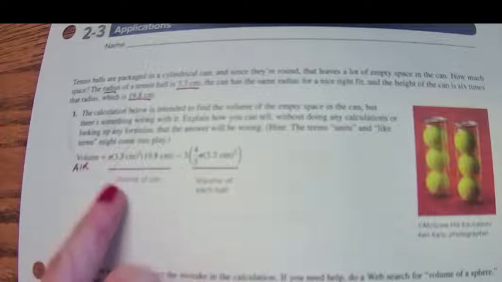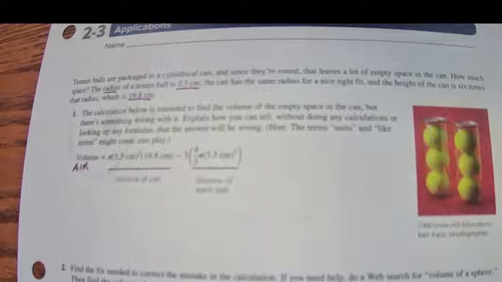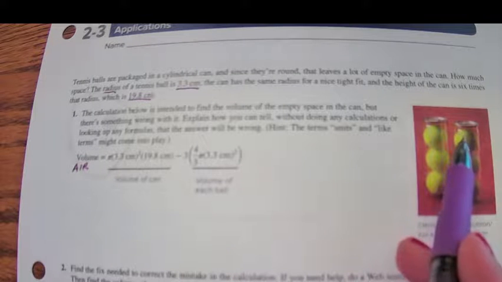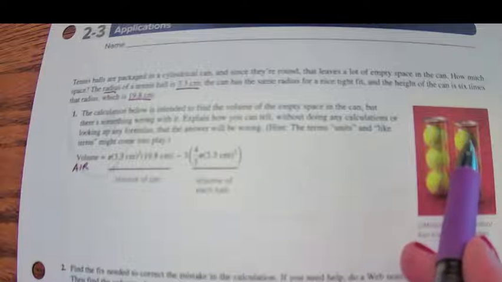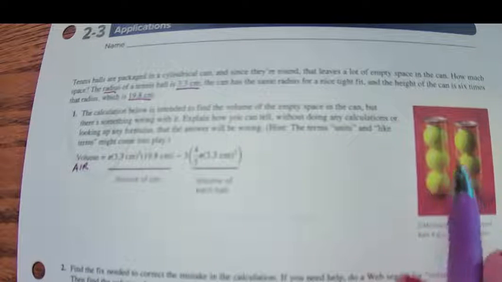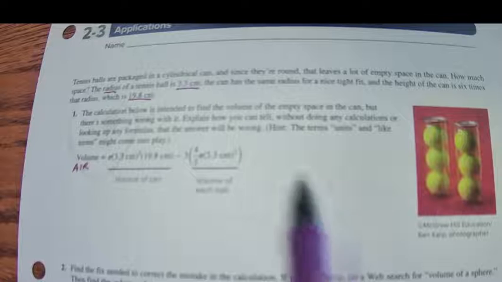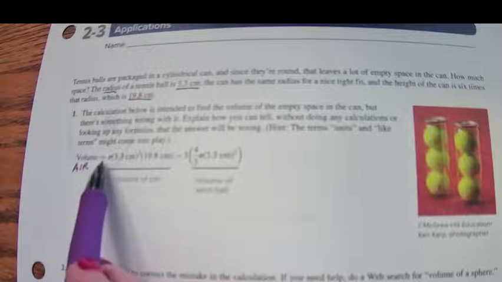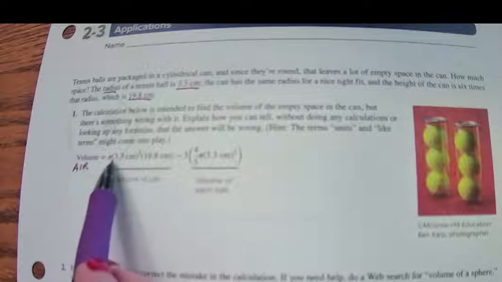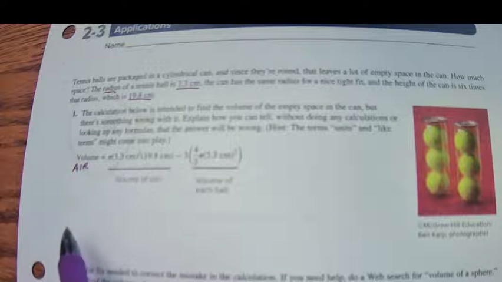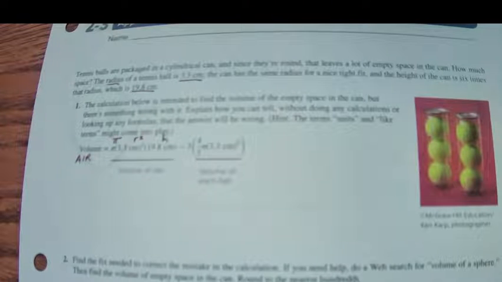All right, so if we want the amount of air, the volume of the air left in the can, we're going to have to find the volume of the whole can as if it's filled up, and then we're going to subtract out the volume of the 3 tennis balls. That's what this formula is saying. Now the volume of a can is pi times the radius squared times the height. That is the formula for the volume of a cylinder.